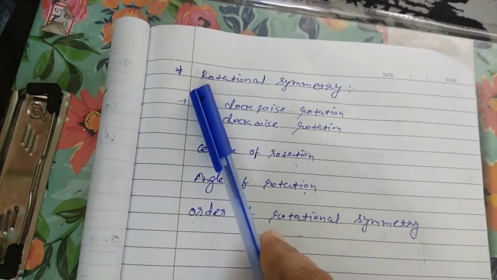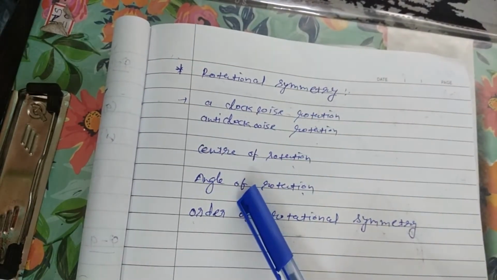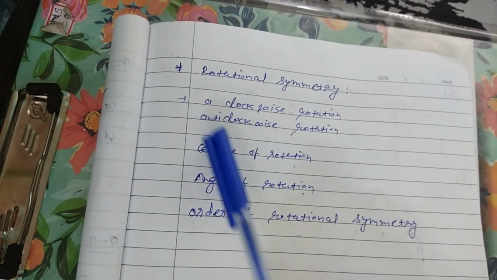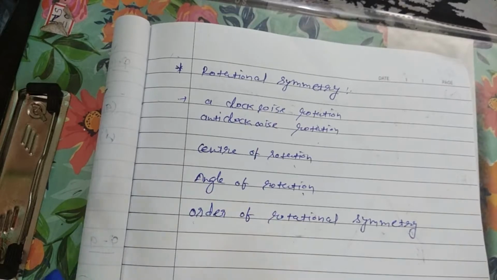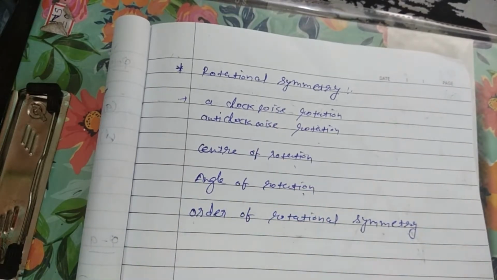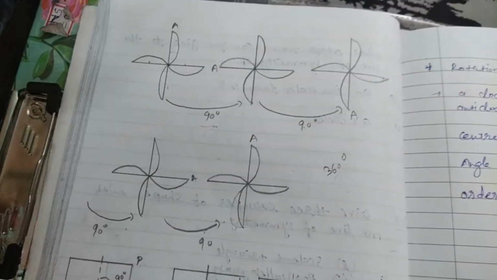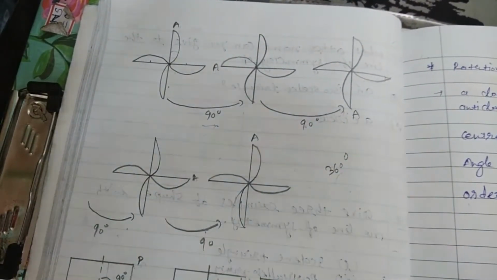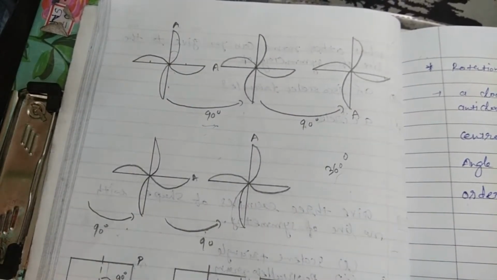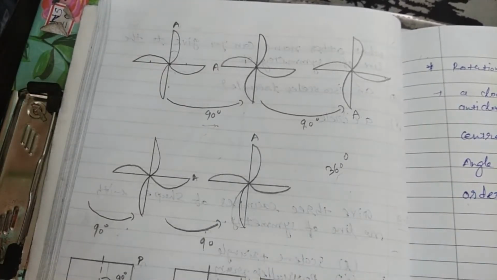Symmetry. Topic: rotational symmetry. In this topic you will learn clockwise rotation, anti-clockwise rotation, center of rotation, angle of rotation and order of rotational symmetry. Rotational symmetry means there is one shape in its position. When you rotate that shape about one center of rotation through a certain angle, if after rotating you get the same shape which was at the first place, then you can say that this shape has rotational symmetry.